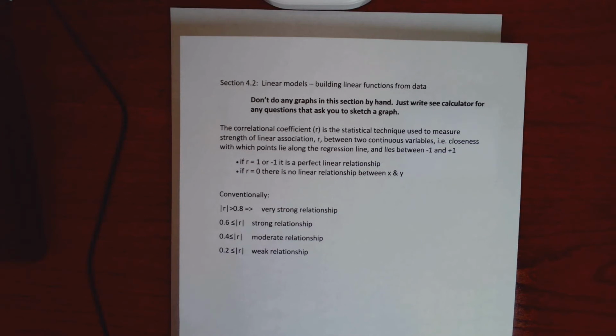The biggest R can be is 1. The smallest R can be is negative 1. If R is 1 or negative 1, the line goes through every point 100%. There's not one point that's off the line. The further R gets away from 1, the worse the fit is.